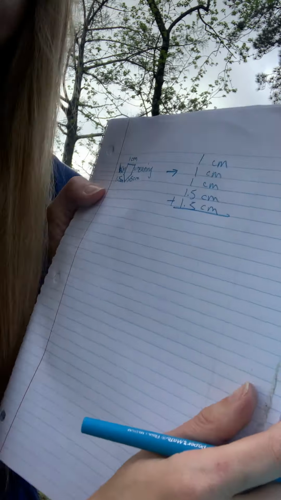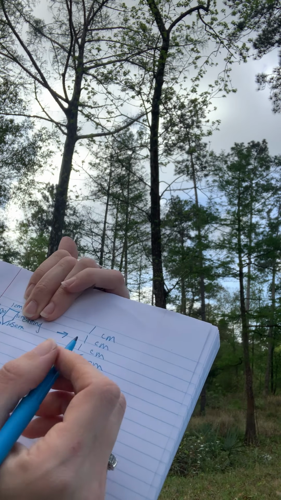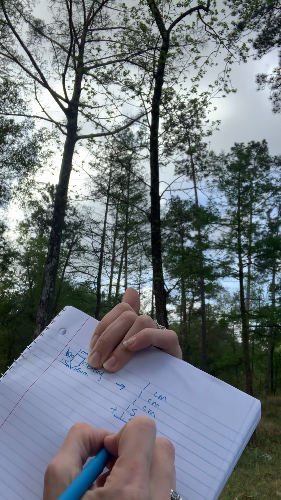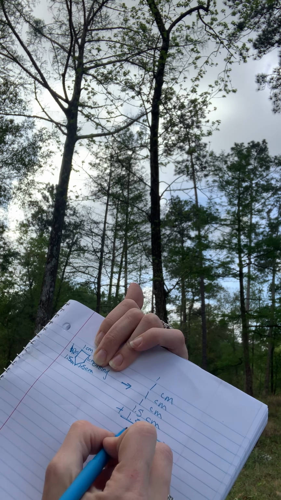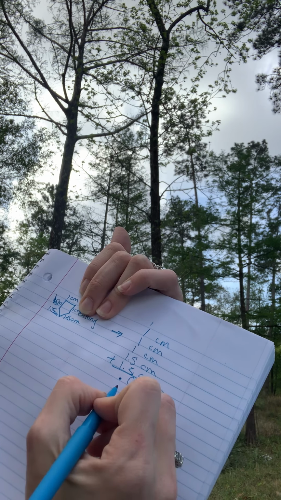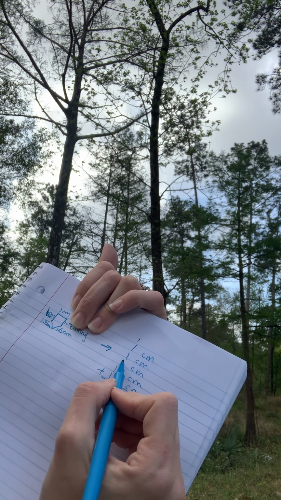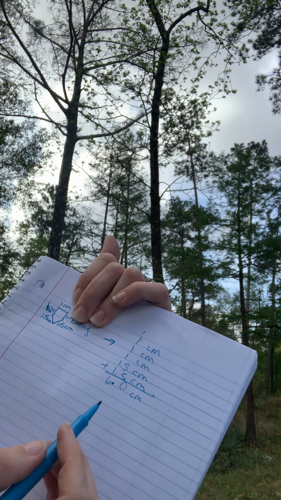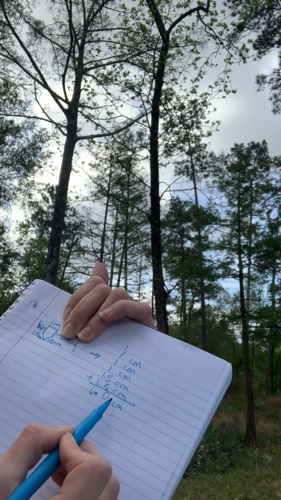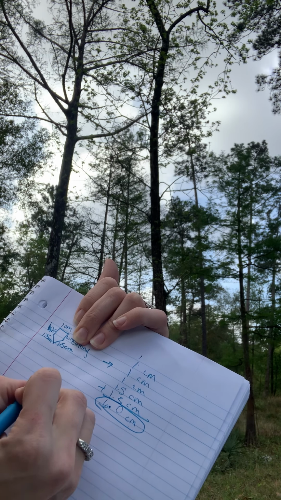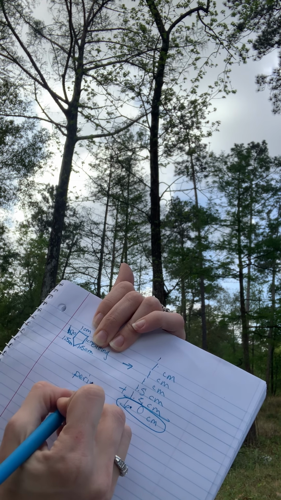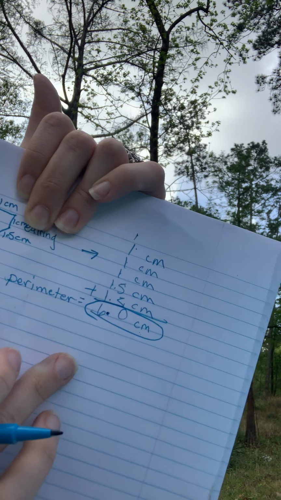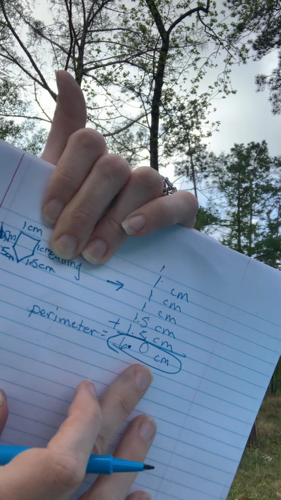Can you see what I'm doing here? We're going to add up all our sides. 5 and 5 is 10. 0, carry your 1. That made another whole. Drop your decimal, just like we usually do. 1, 2, 3, 4, 5, 6. And don't forget your unit of measure. Super important, right? So the perimeter of my earring equals 6 centimeters.